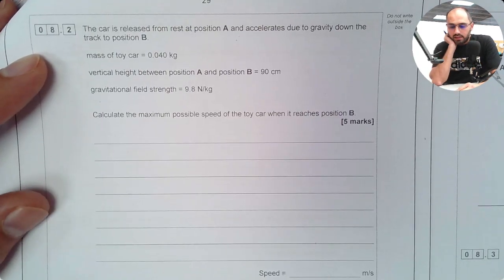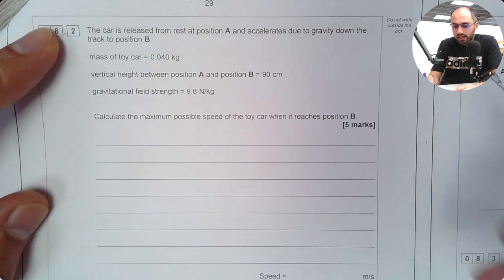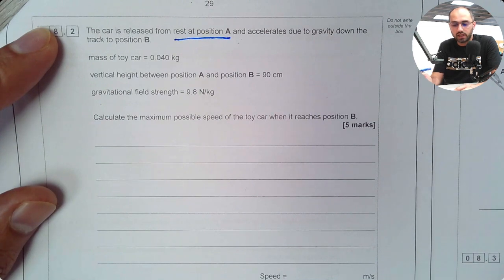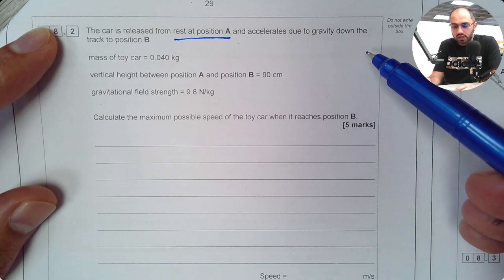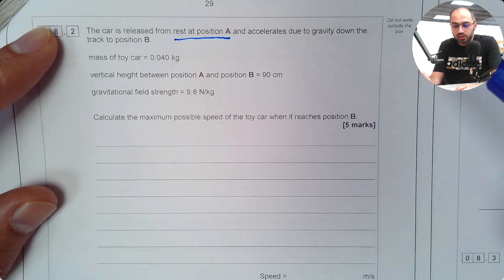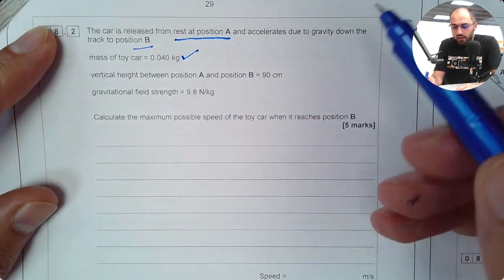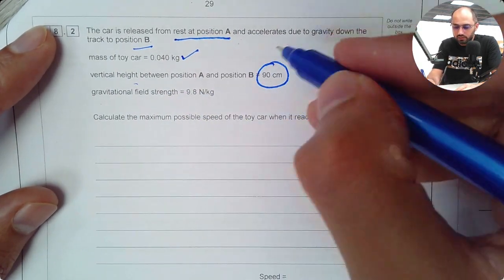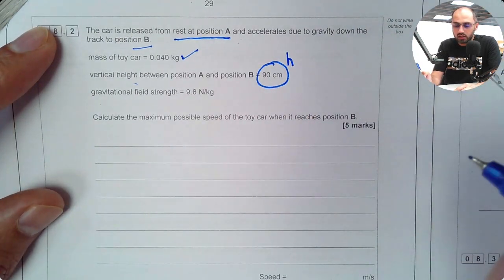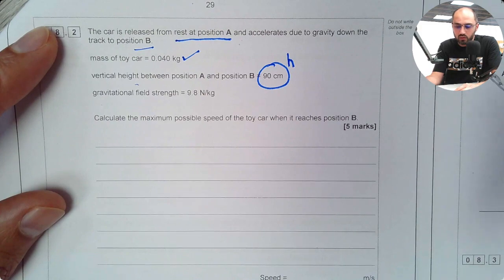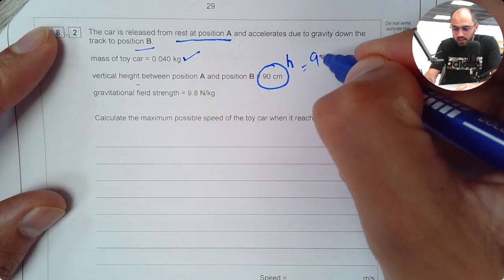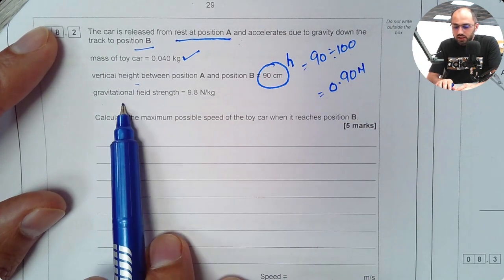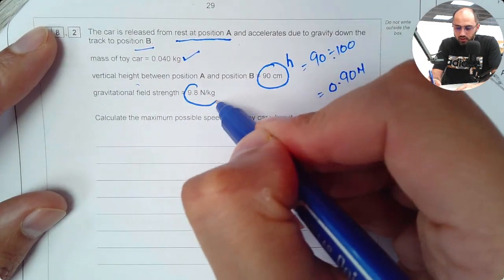The next part says the car is released from rest at position A. From rest means it does not have any KE at location A and accelerates due to gravity down track to position B. They've given us the mass. They've given us the vertical height between position A and position B. This is 90 centimeters. This is the value of H. Now you need to remind yourself you can't use H in centimeters. So you'll have to perform a conversion here. You'll do 90 divided by 100. And this gives you 0.90 meters. They've given us the gravitational field strength. In other words, this is the value of gravity, which is G.